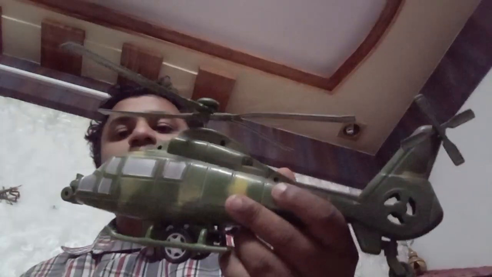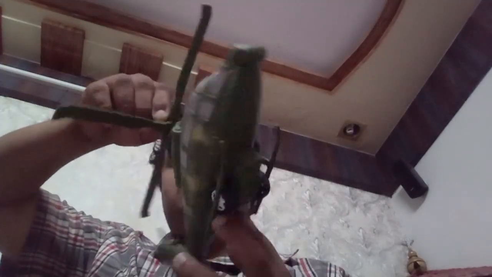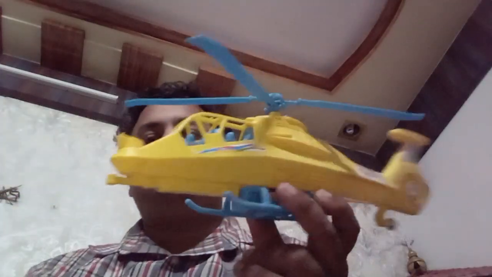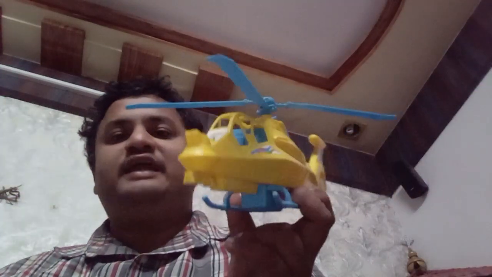Now this is your tail rotor. The purpose of the tail rotor is to minimize the torque which is created by the main rotor. If the main rotor keeps spinning like this, what will happen? The cabin will rotate, so the cabin movement which is happening is minimized by the tail rotor. This is a model of an Apache helicopter and HAL Prachand.